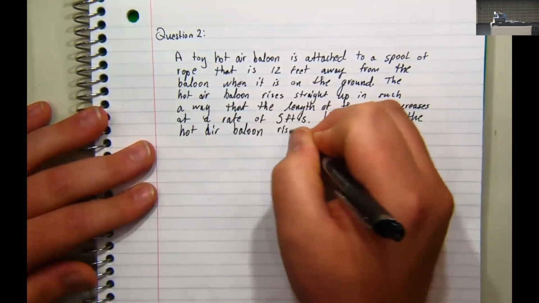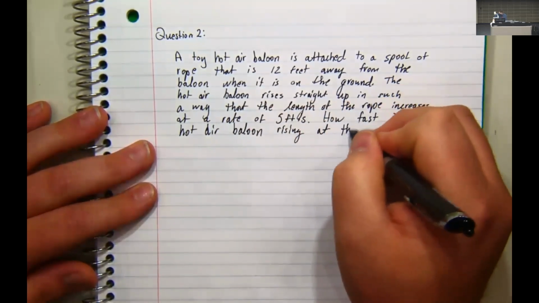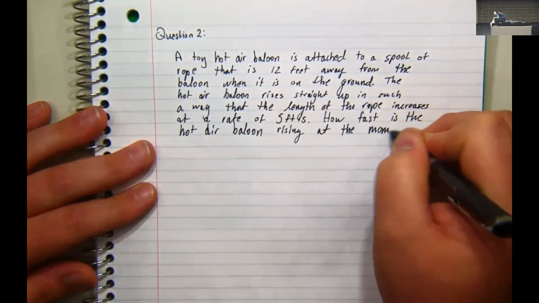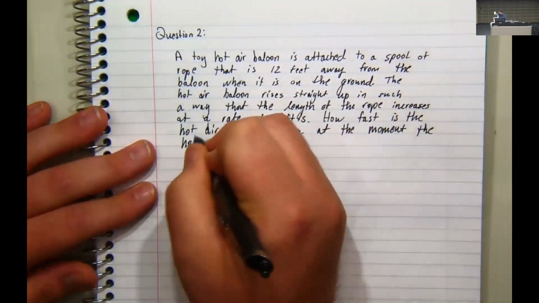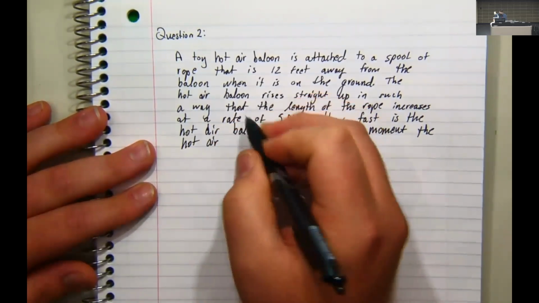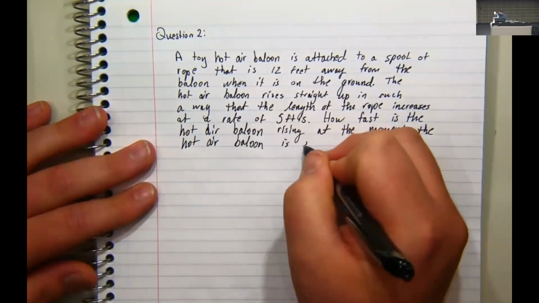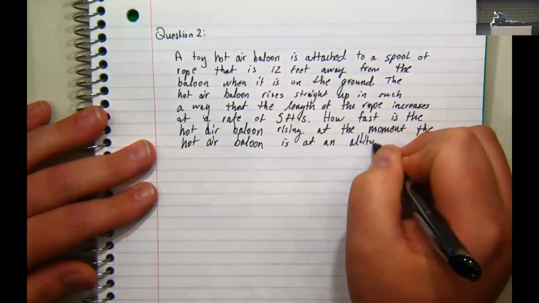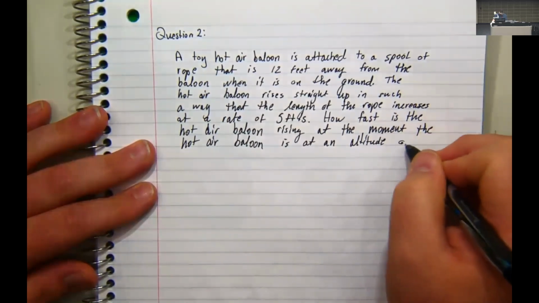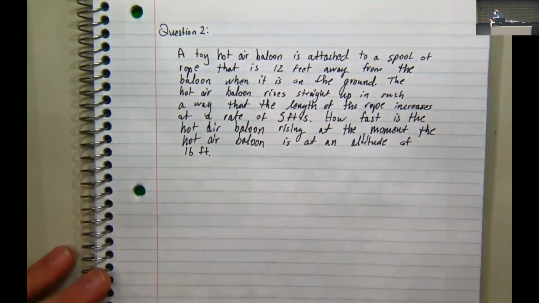at the moment the hot air balloon is at an altitude of 16 feet? And there is a graphic here.